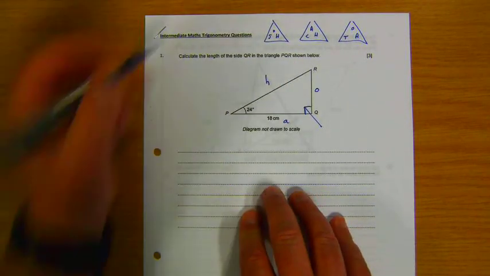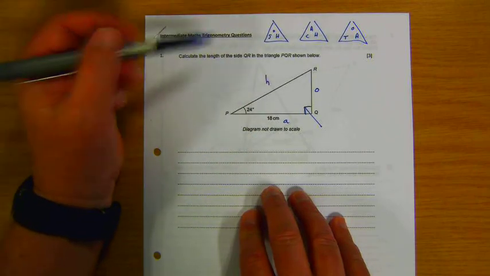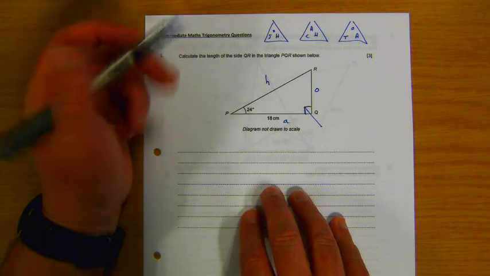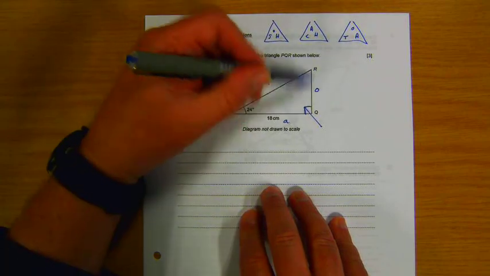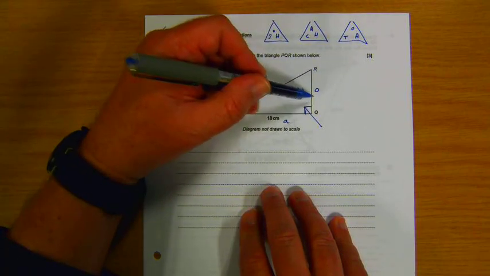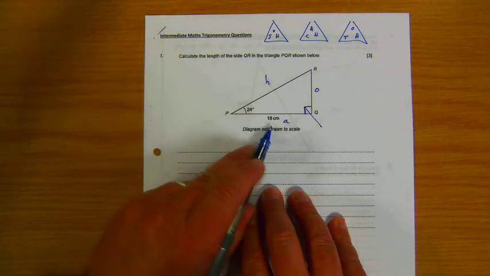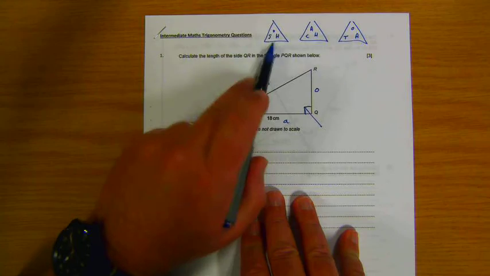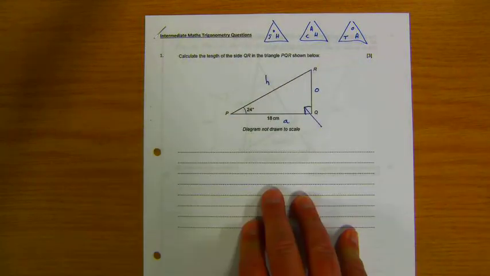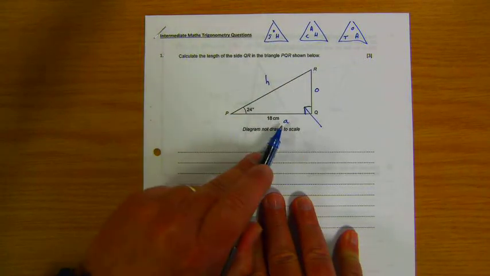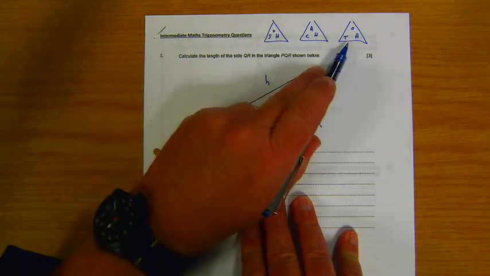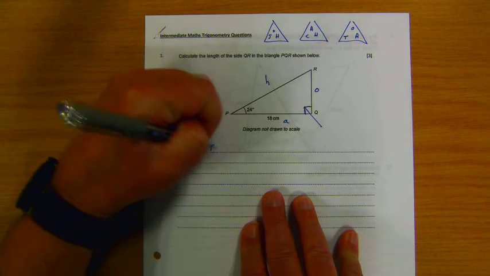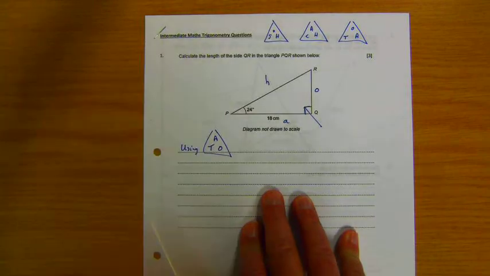So to decide which one of the relationships that we're going to use, we have to include the side we're trying to find, which is QR. So the opposite has to be in it, and we have to include the side that we know. So the adjacent has to be in it. So I'm looking for which relationship includes opposite and adjacent. There'll only be one, and it's tan. So I'm going to be using the TOA relationship.